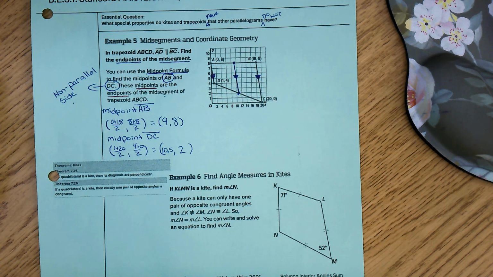So this was simply a continuation. This caused a lot of issues for people in class. A lot of people took the midpoint of the wrong sides. They were taking the midpoint of the parallel sides. So make sure you know which sides are parallel, and then take the midpoint of the non-parallel sides.